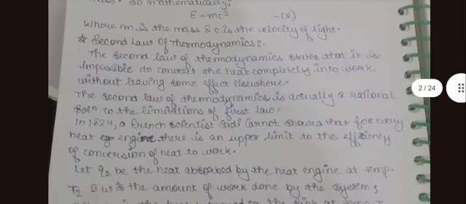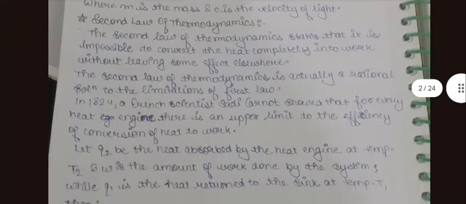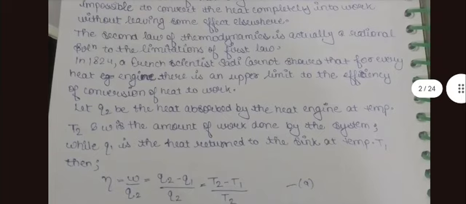Second law of thermodynamics. The second law of thermodynamics states that it is impossible to convert heat completely into work without leaving some effect elsewhere. The second law of thermodynamics is actually a rational solution to the limitation of the first law.